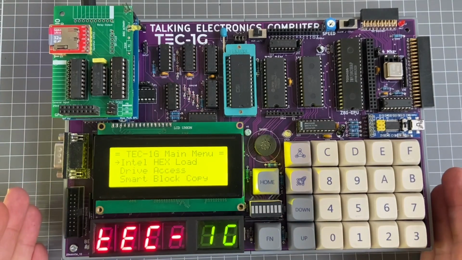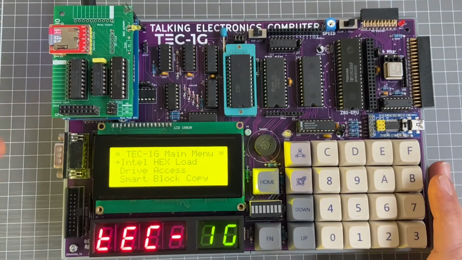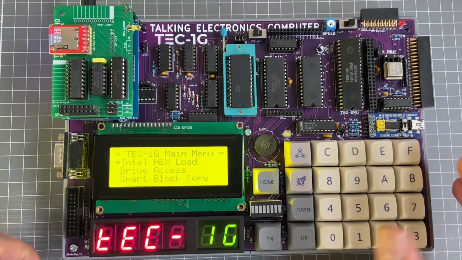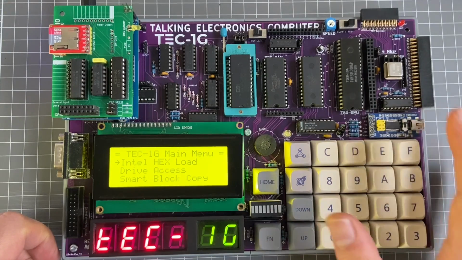No more cables anymore. It's an all-in-one computer now. The only downside is that the Monitor 3 doesn't have the ability to create files, so you'll need to create them on your own computer and then copy them across. So if you are actually creating code on here, then you need to transfer it via serial onto your computer, save it, and then save it onto the SD card or the PATA drive.